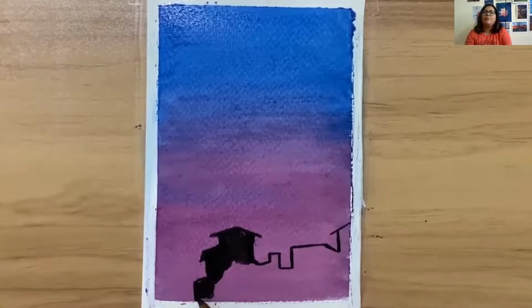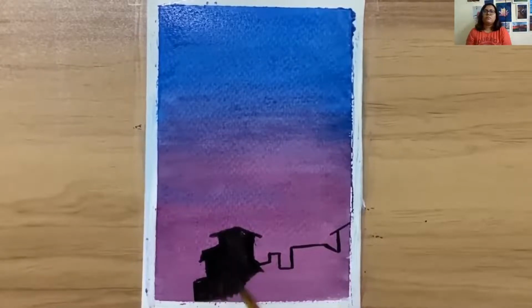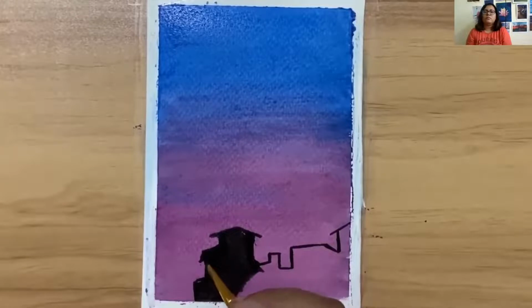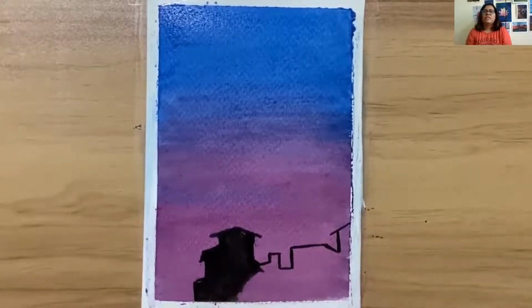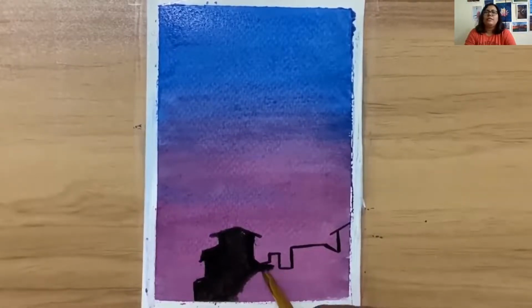If you want, you can do this filling up portion using a sketch pen also. Just take a nice brush, fill it up with the black color and use that black color to fill up all of this drawing that you've just made.